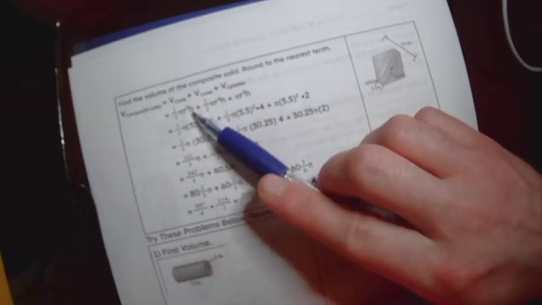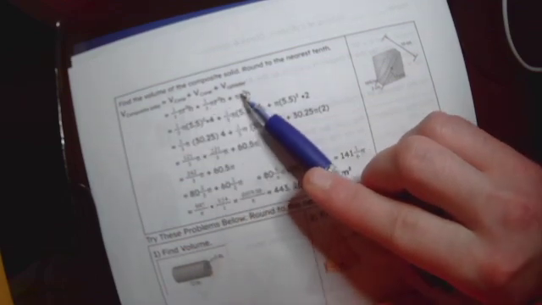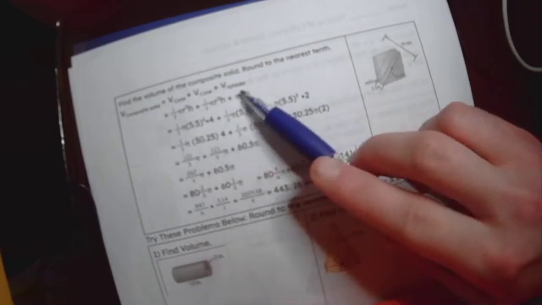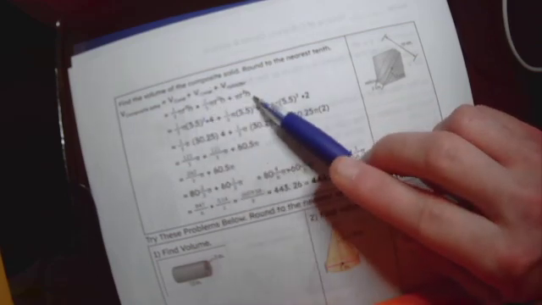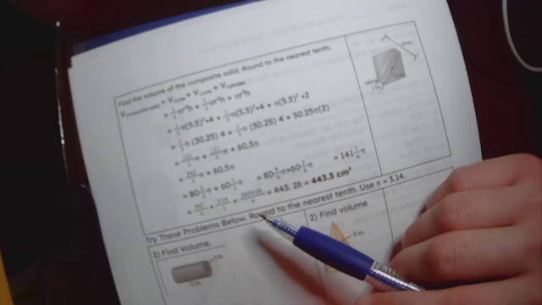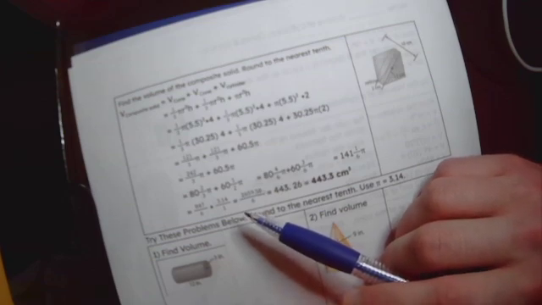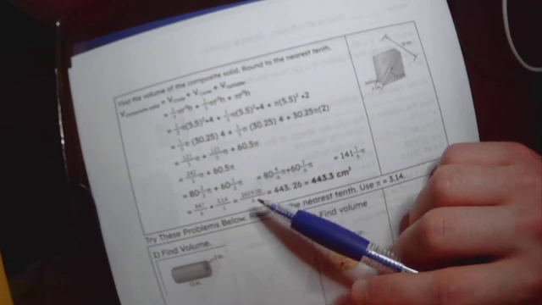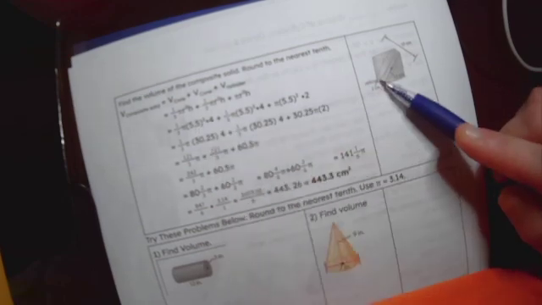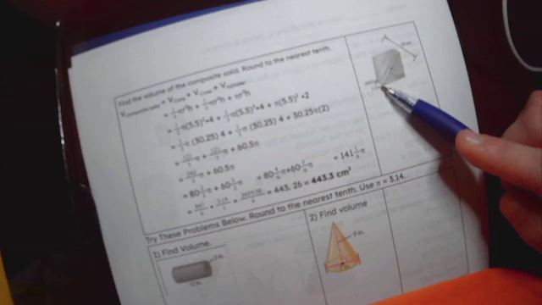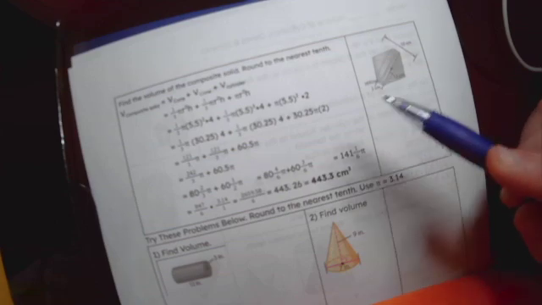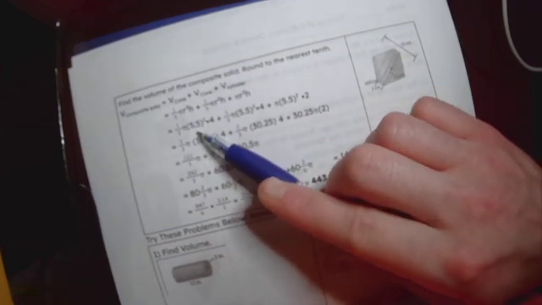So 1/3 pi r squared h, 1/3 pi r squared h, and pi r squared h. These are the volume formulas for a cone and cylinder. I need to use those. Now I'm going to substitute in the radius and the height. So we know the diameter is 11 for the cone and the cylinder. So 11 divided by 2 is 5.5 to get me the radius.